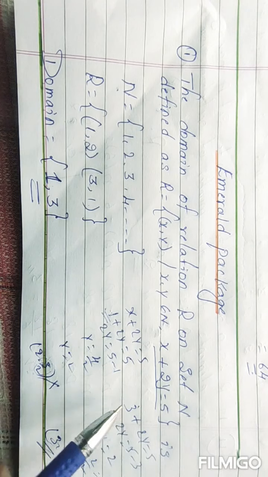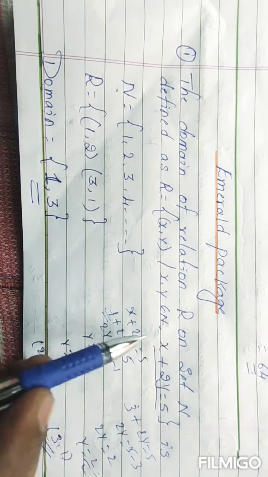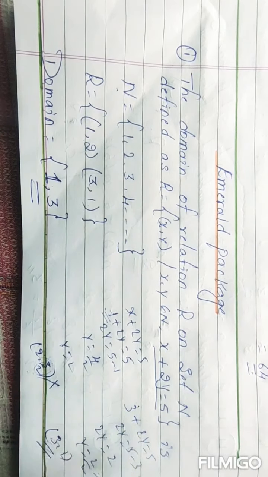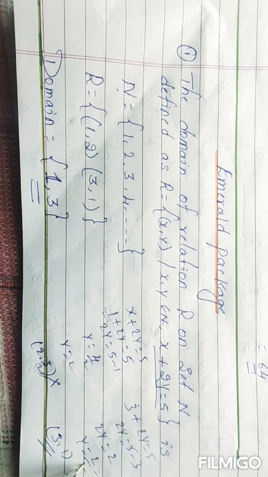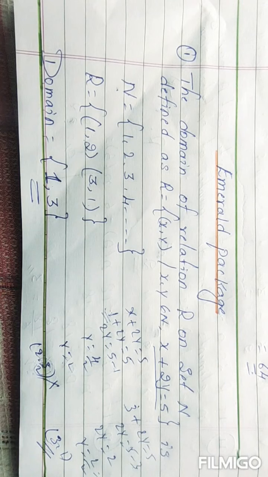If I take more than 3, say 4, then 5 minus 4 is 1, and y is 1 by 2. 1 by 2 is not a natural number. Then, other than 4, if I take 5, 5 minus 5 is 0, and 0 by 2 is 0. 0 is not a natural number.